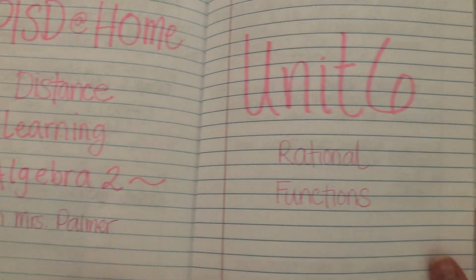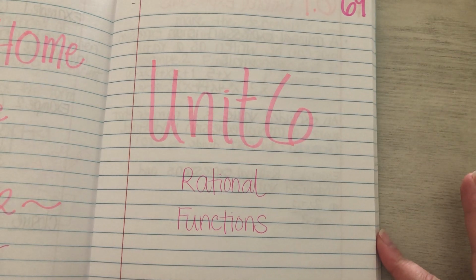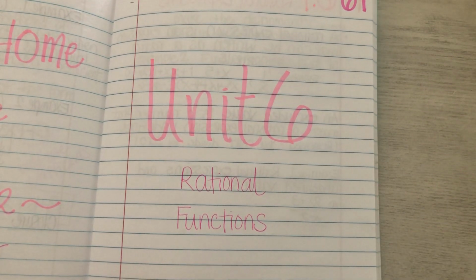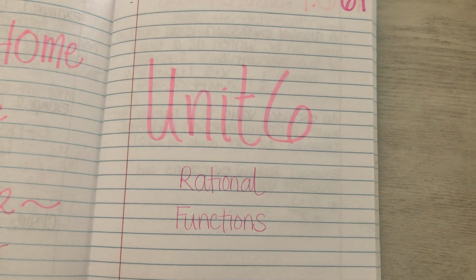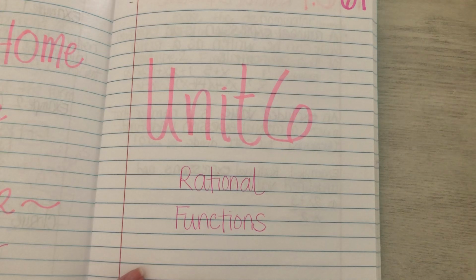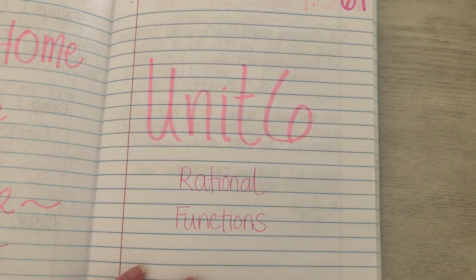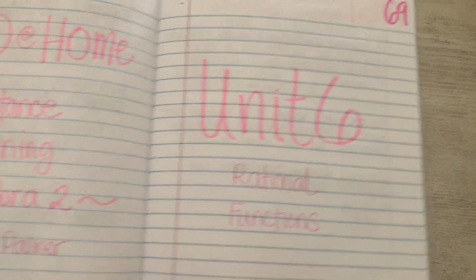Palmer. We are going to start Unit 6, Rational Functions. And the objective of the first lesson is to introduce you to rational expressions, learn how to determine when rational expressions are undefined, and how to find its domain. Let's get started.